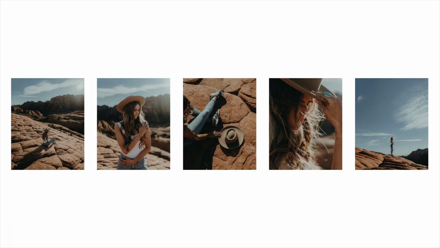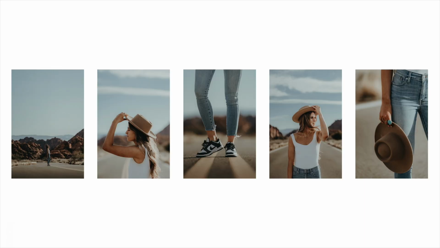And with these extra photos, you can also create different volumes within the same series of photos. So for example, I have my Whispers in the Wind set of photos, and I have volume 1, volume 2, volume 3, all shot on the same day, but because I had this variety of different wide, medium, and close-up shots, I was able to put together these different sets of photos.